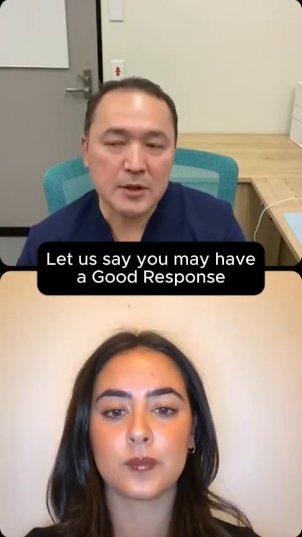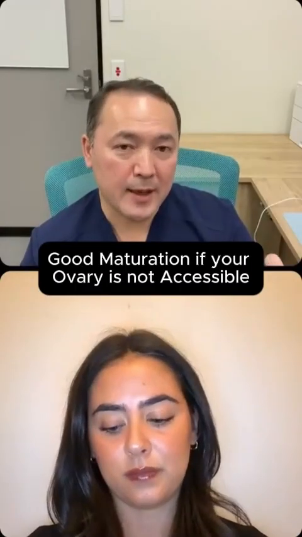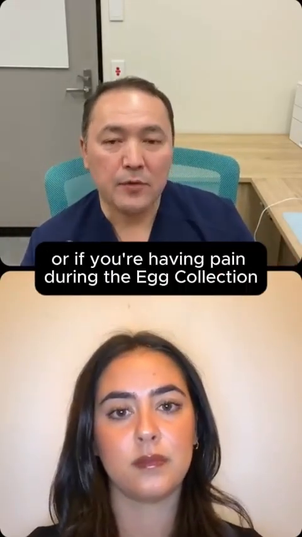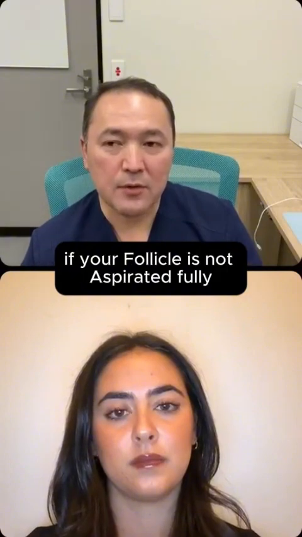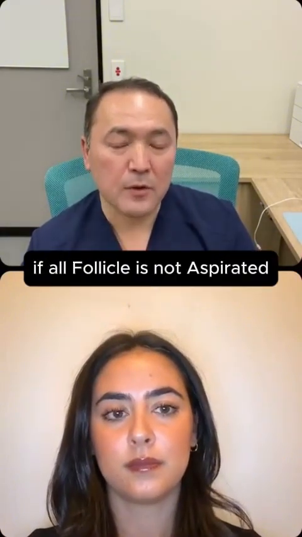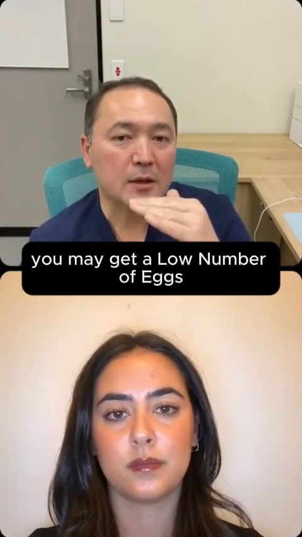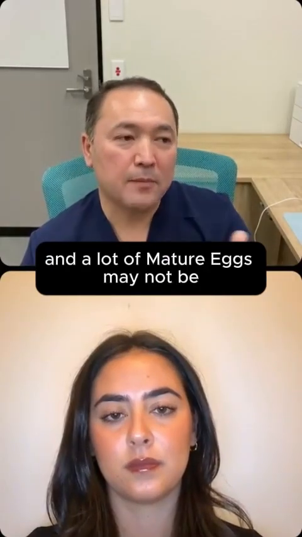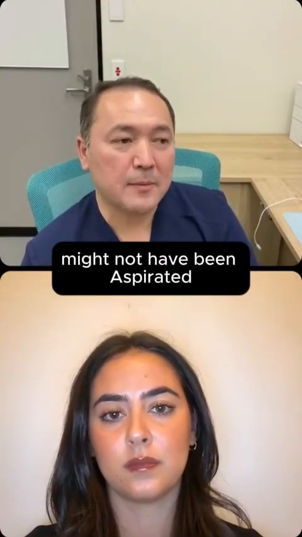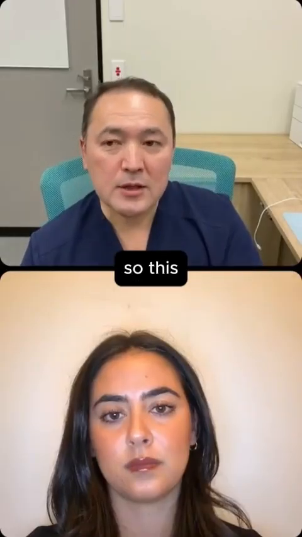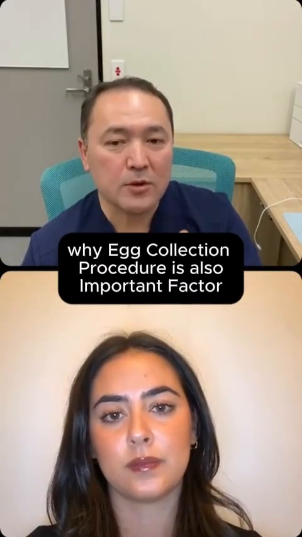Let us say you may have a good response, good maturation. If your ovary is not accessible, it's very high, or if you're having pain during the egg collection, or if all follicles are not aspirated fully, you may get a low number of eggs, and a lot of mature eggs might not have been aspirated. So this is why egg collection procedure is also an important factor.